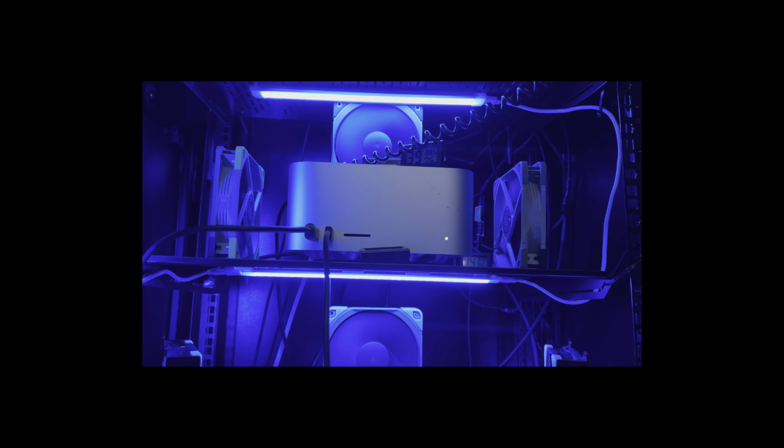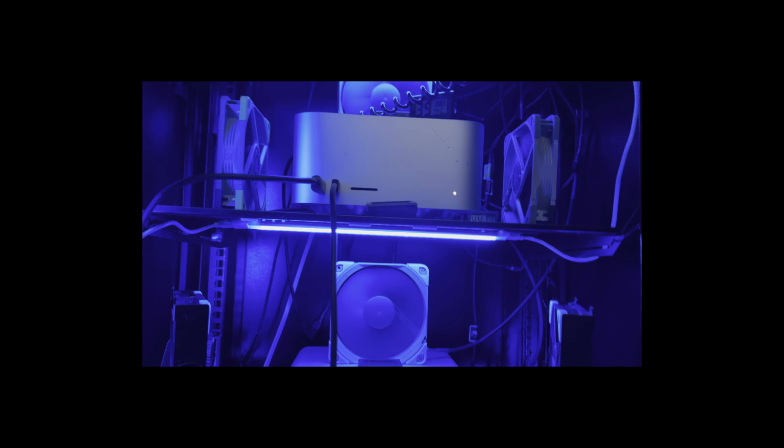And basically I got the cooling set up so that I could just turn the fans up whenever I'm processing and turn them down when I need it to be quiet, like when I'm recording.